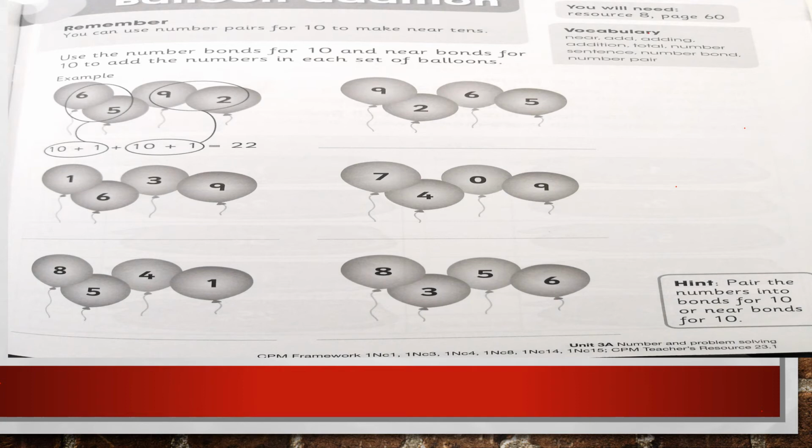So here we have vocabulary words which are near, add, adding, addition, total, number, sentence, number bond, and number pairs. So here, remember, you can use number pairs for 10 to make near tens. It says use the number bonds for 10 and near bonds for 10 to add the numbers in each set of balloons. So let's look at the first example.